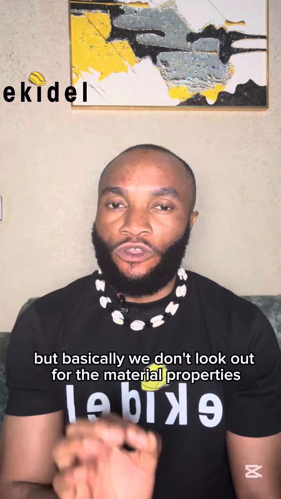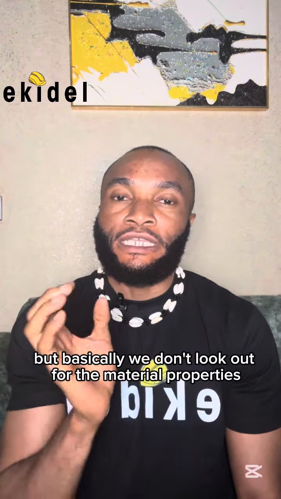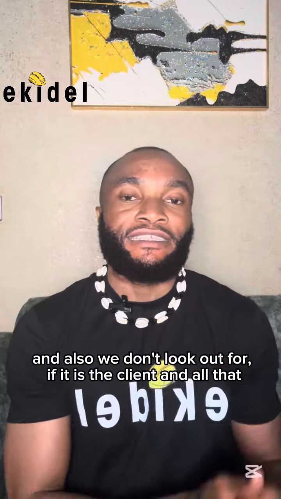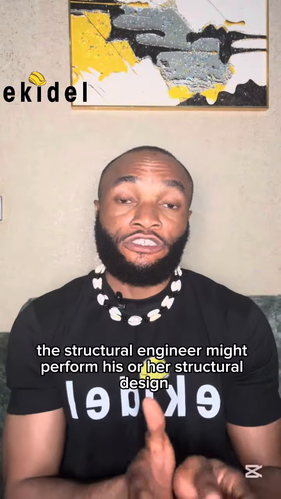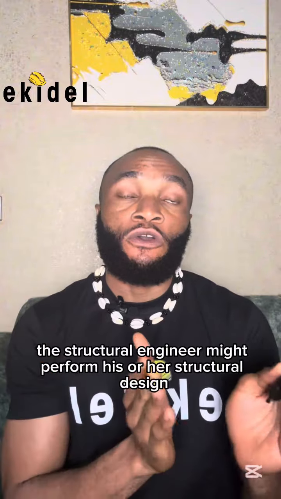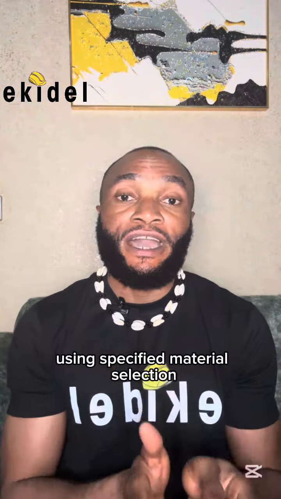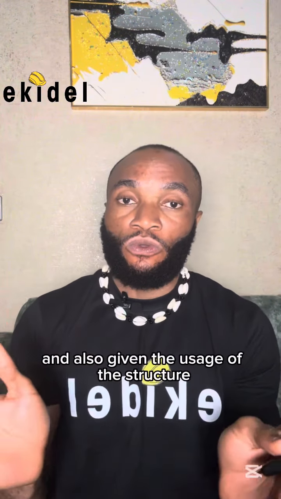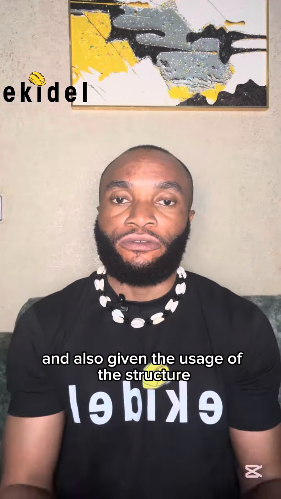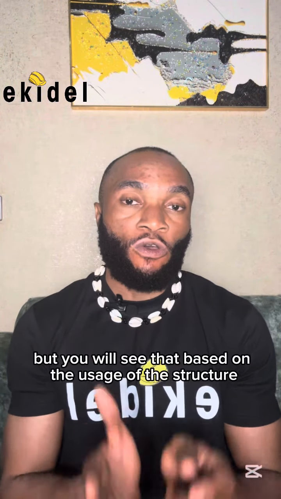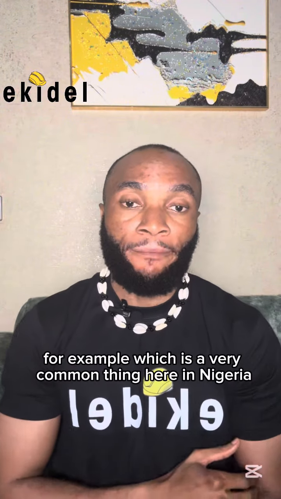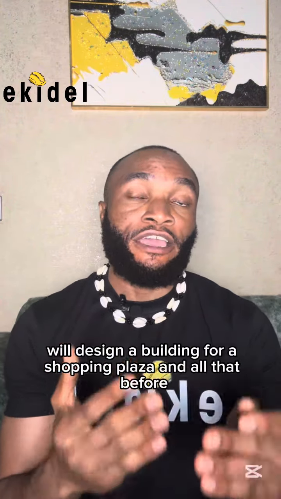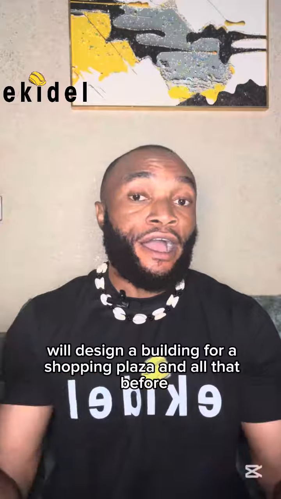But basically, we don't look out for the material properties, and also we don't look out for if it is the client and all that. Because most times the structural engineer might perform his or her structural design using the specified material selection or material quality properties, and also given the usage of the structure. But you will see that based on the usage of the structure, for example, which is a very common thing here in Nigeria, an engineer will design a building for a shopping plaza and all that.